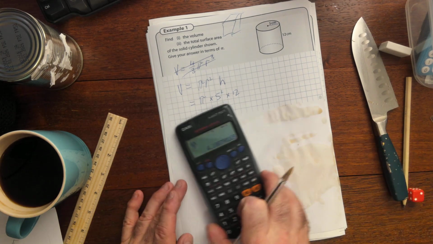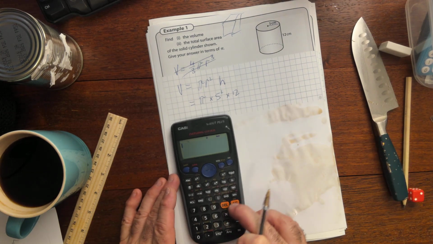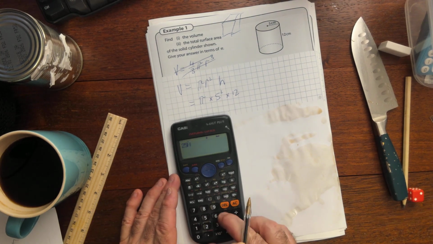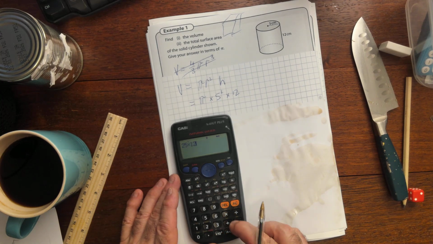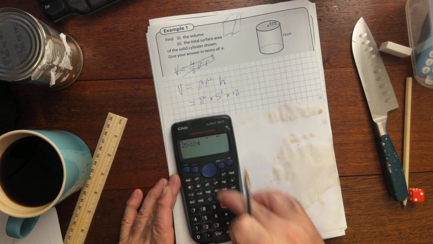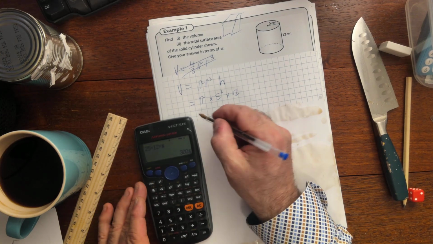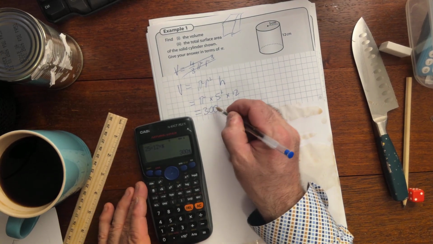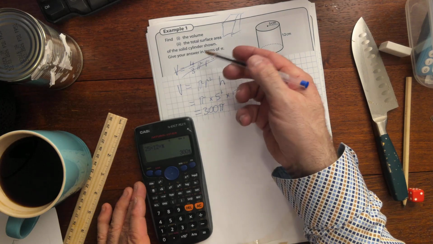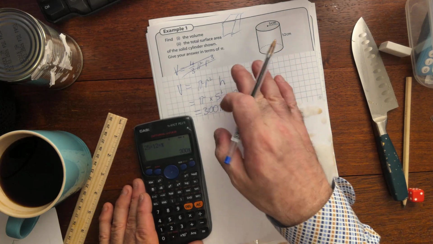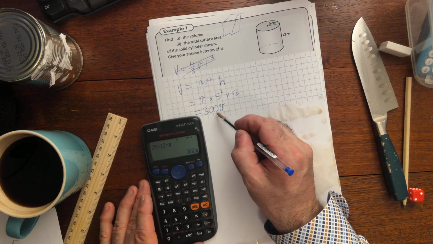Okay, and that is, I'm going to go 25 times 12, and I'll say times pi, because I know what the calculator will do. It will write it with the pi. Okay, you always want to write that down. Get into the habit of it. When we're doing the questions, we're just going to have a recipe that we always do. Okay, so the volume is that.